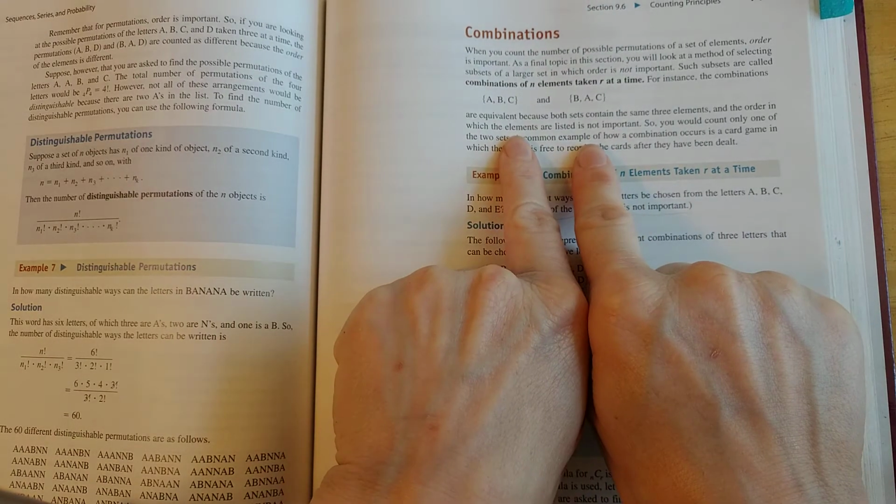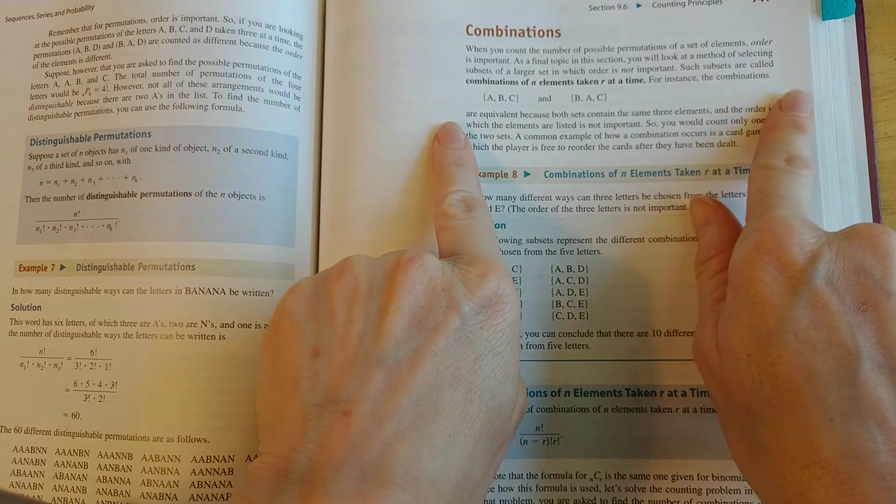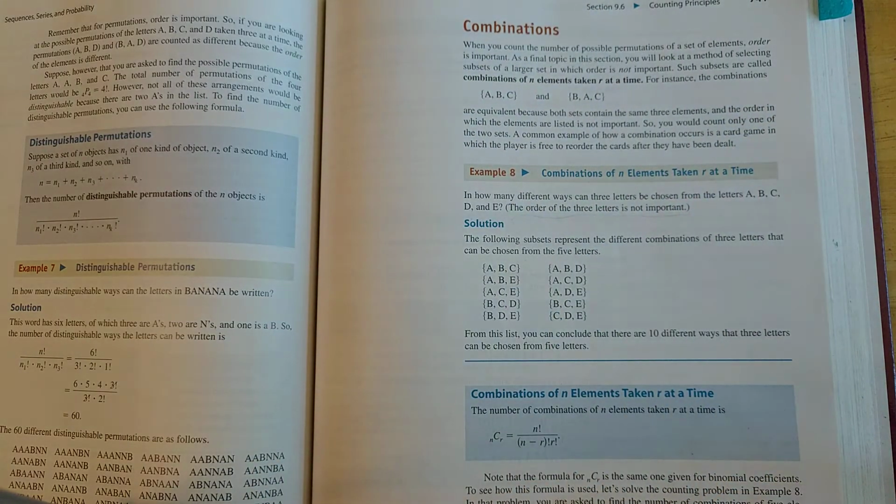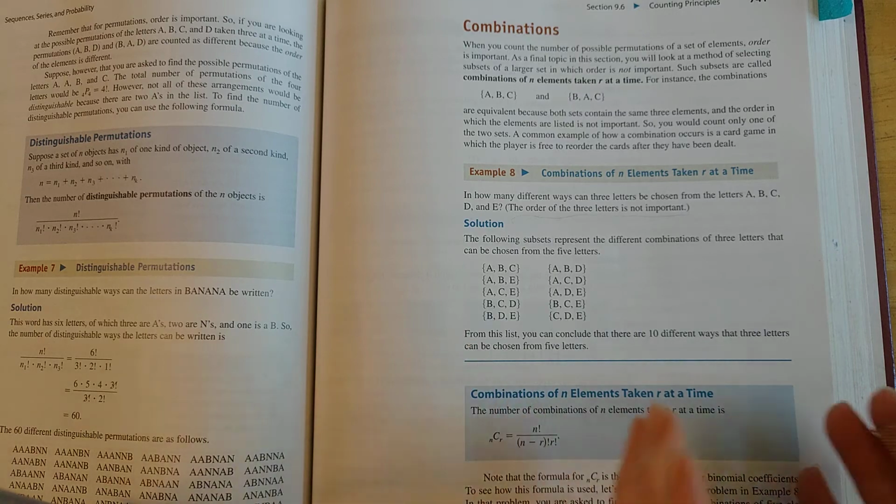But in combinations, it doesn't matter. So if you have Bobby, Joe, and Mary, you always have Bobby, Joe, and Mary. Doesn't matter what position you put them in. Bobby, Joe, and Mary are all together. So combinations, it doesn't matter if you have a group of 3 or more of the same thing, it's going to be counted as one thing.